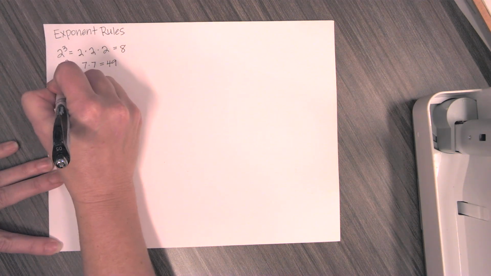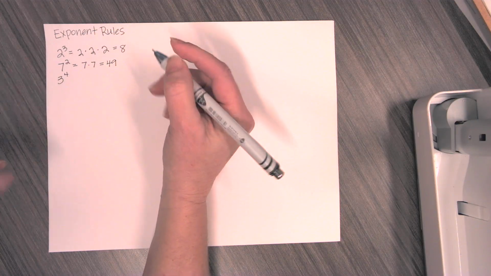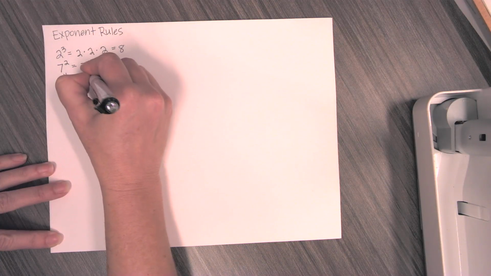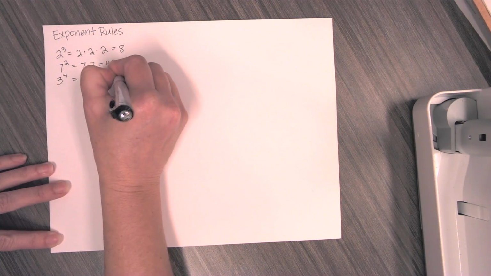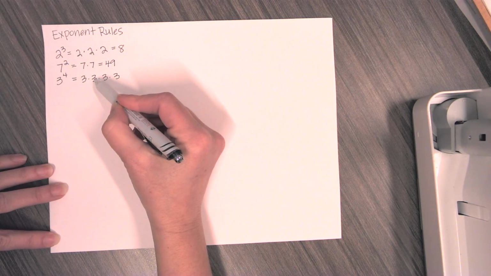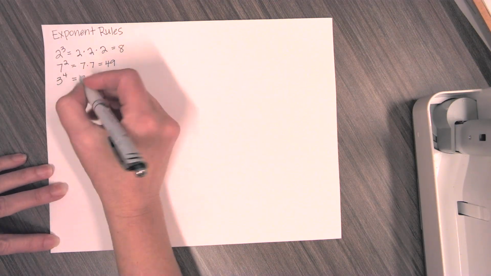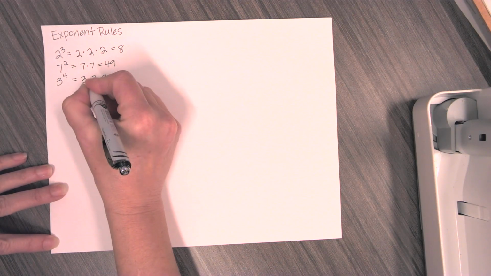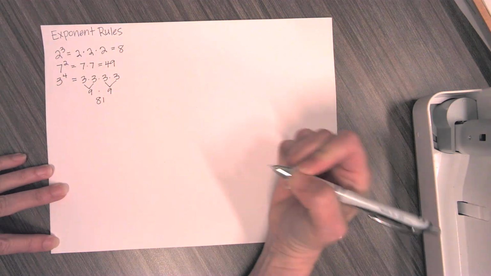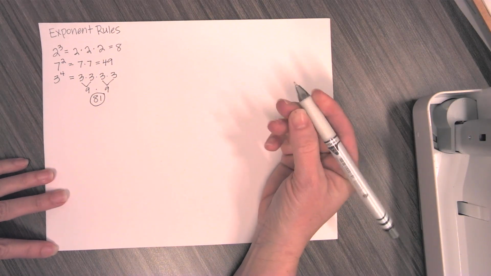Other than that, we just say 3 to the fourth power, like right here. Or if we have a fifth power or sixth power, they don't have a special name. So 3 to the fourth power means 3 times 3 times 3 times 3. Now you can multiply that in order. 3 times 3 is 9, 9 times 3 is 27, and then 27 times 3, or if you want to break it up, you can do 3 times 3 is 9, 3 times 3 is 9, and 9 times 9 is 81. So 3 to the fourth power would be 81.